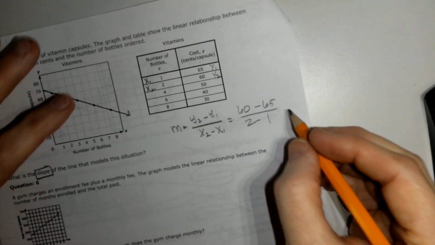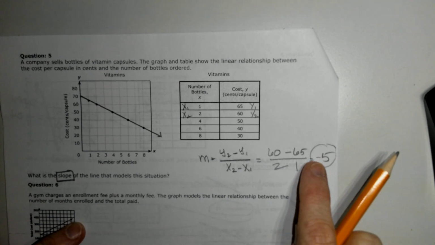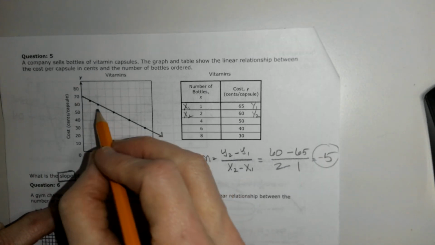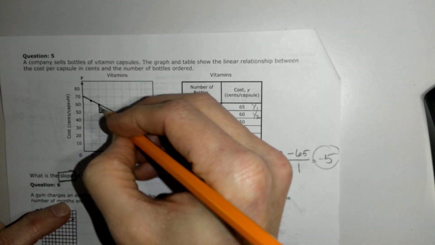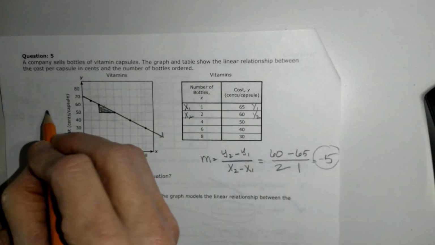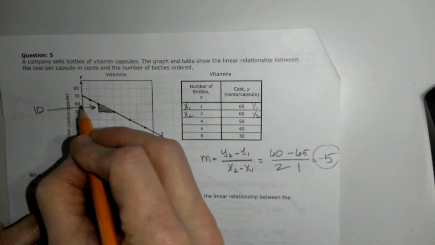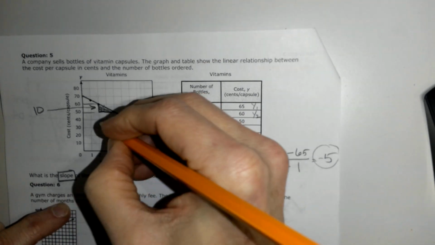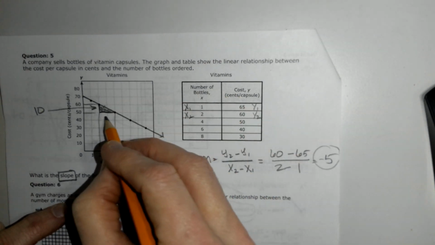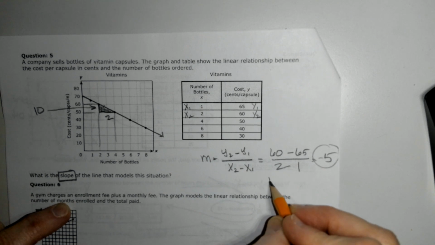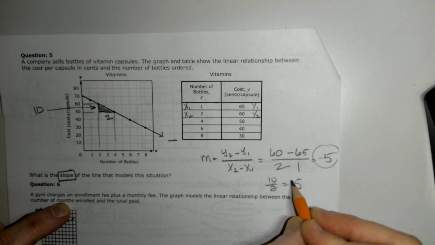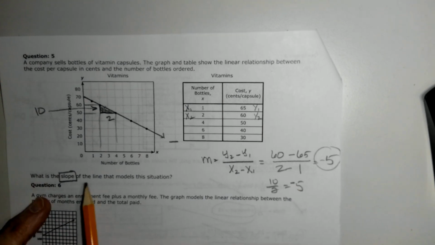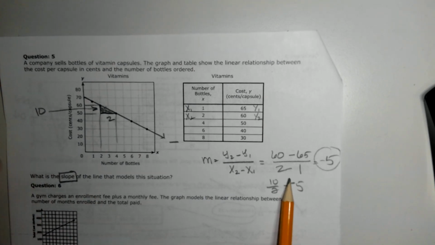-5. So your slope should have been -5. Just to validate that, we could use our right triangle and use rise over run. My rise would be 10 from 50 to 60, and my run would be 2. 10 divided by 2 equals 5, and since the line is going down, we make it a -5. Either way, the slope matches -5.